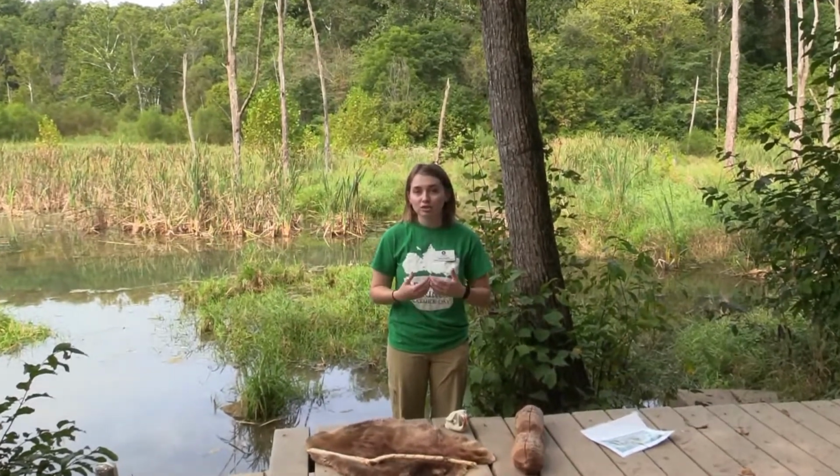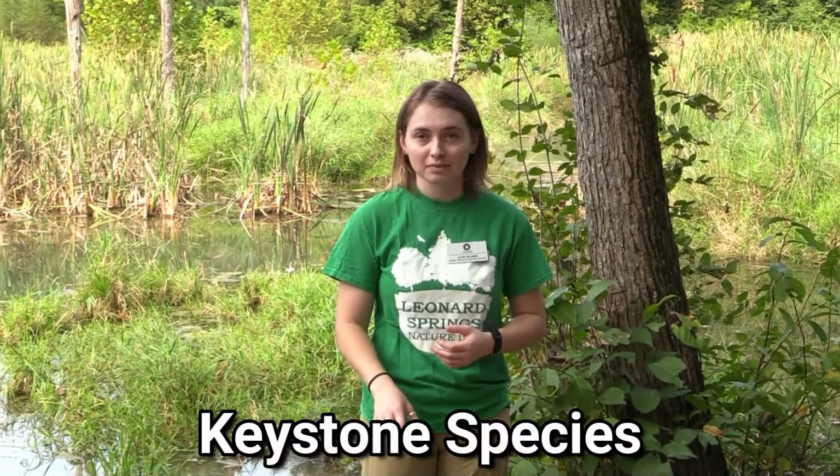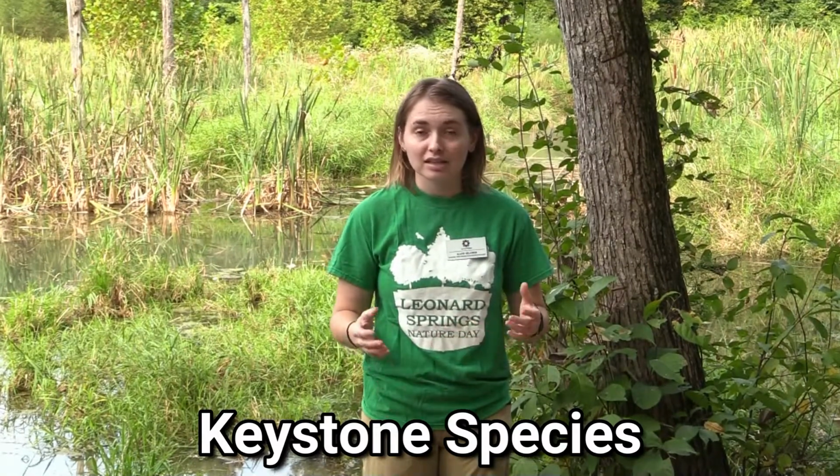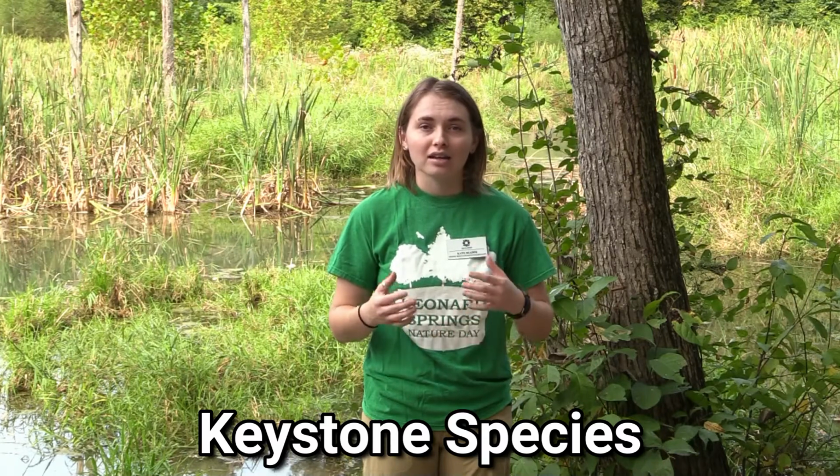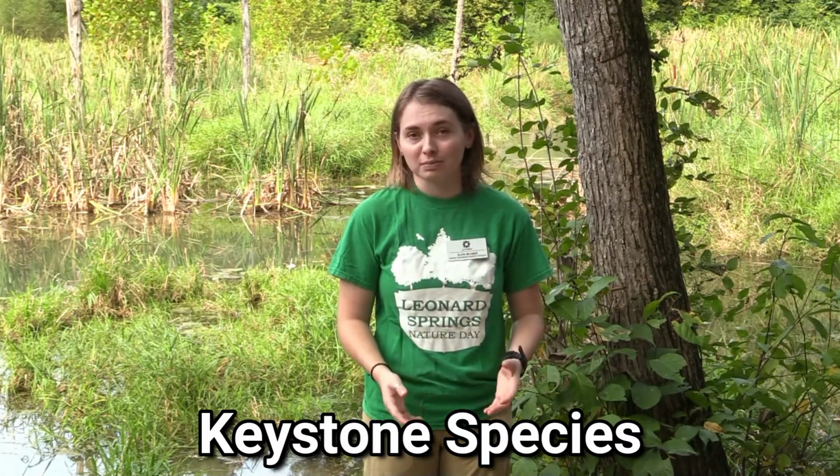They tend to back up streams and creeks so that the water pools and slows down because the beaver likes to be in that type of habitat. Because of this, beavers are known as a keystone species. A keystone species is a species that affects the environment in a way that creates a habitat for other species. So without the beaver, other species wouldn't be here. There wouldn't be cattails. There wouldn't be a swampy wetland area without our beaver.